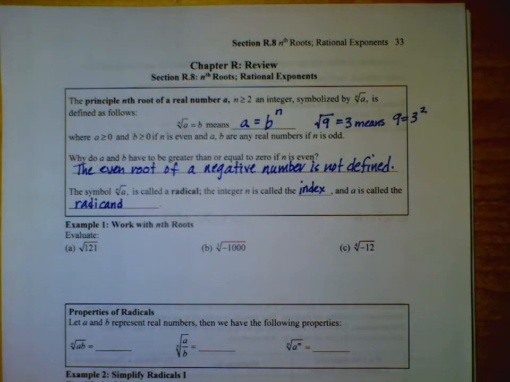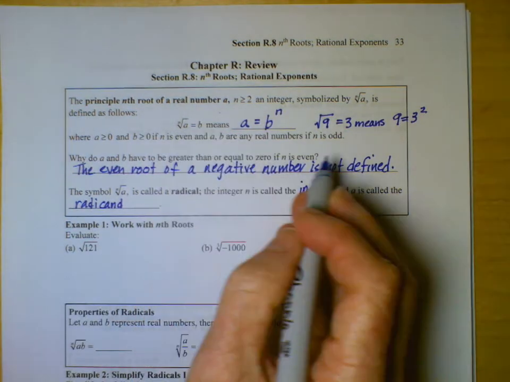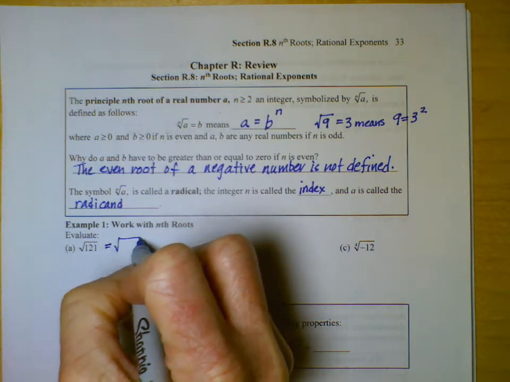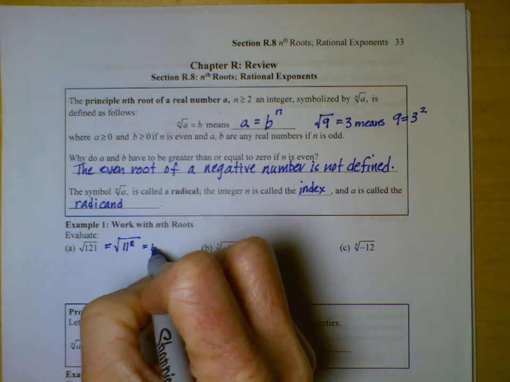Okay. So in example 1, we want to work with nth roots. So what is the square root of 121? Well, let's think about it this way. That's the square root of 11 squared, which then is just 11.